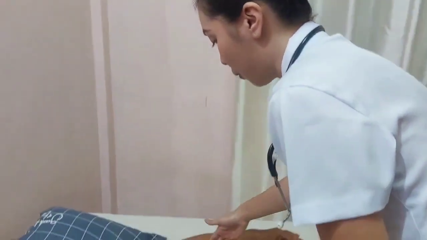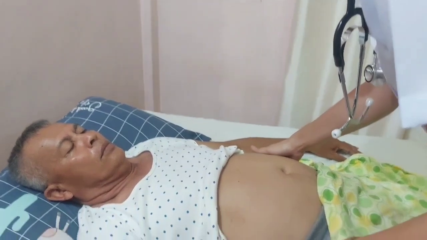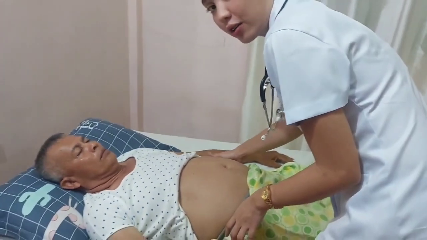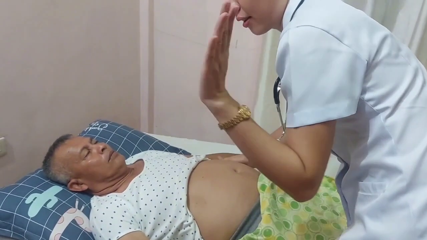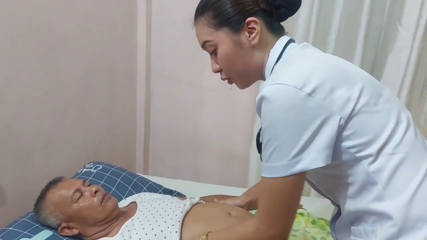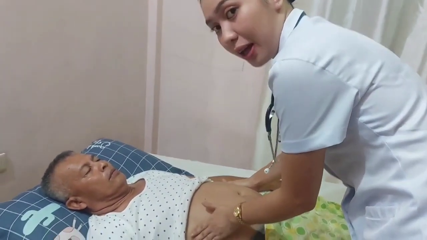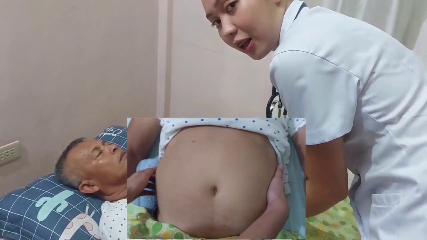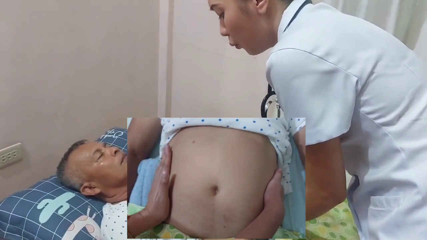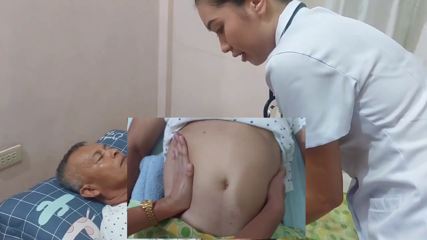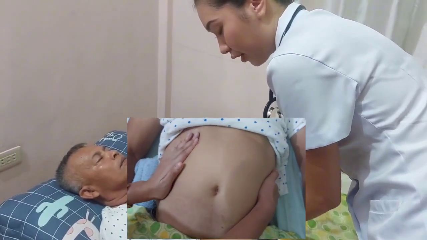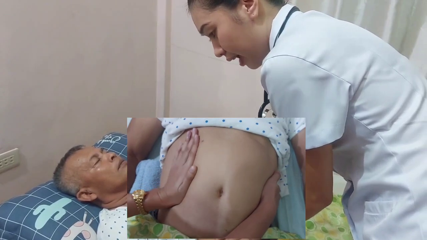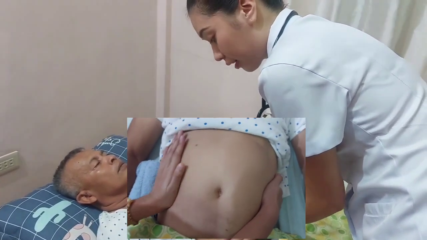To start the second maneuver, we place one hand on one side like this, steady here for support. The other hand, as you can see, will do the work of exploring and palpating the opposite side. We can tell it's the back of the baby if it feels consistent, long, and flat.